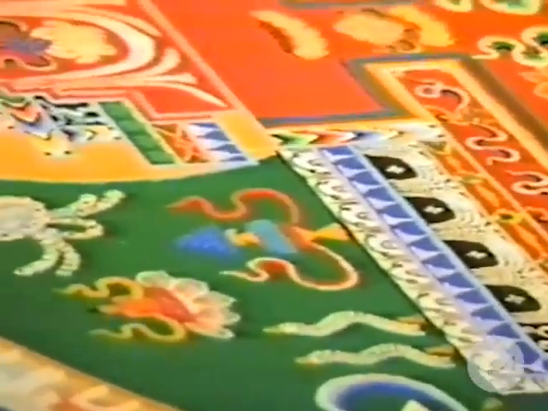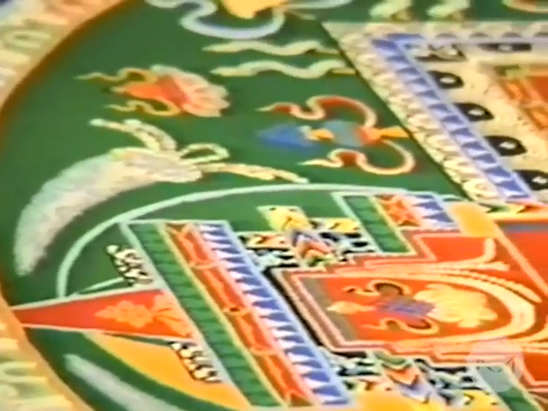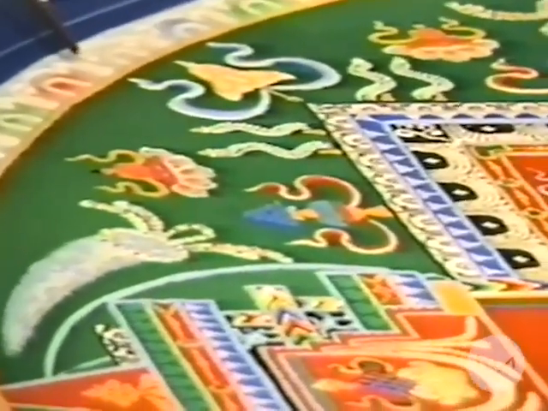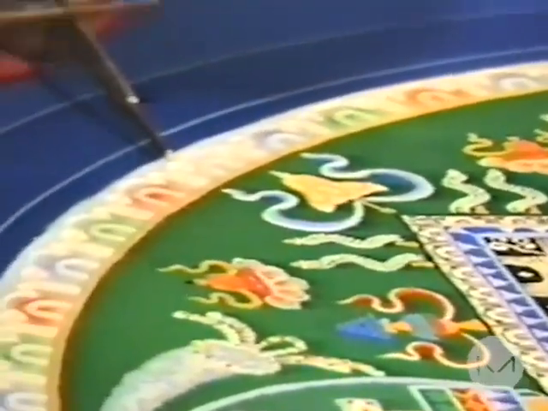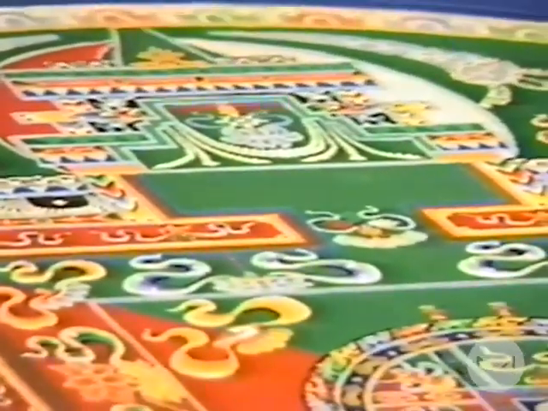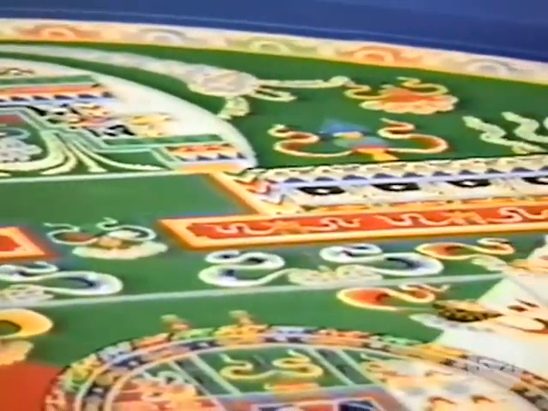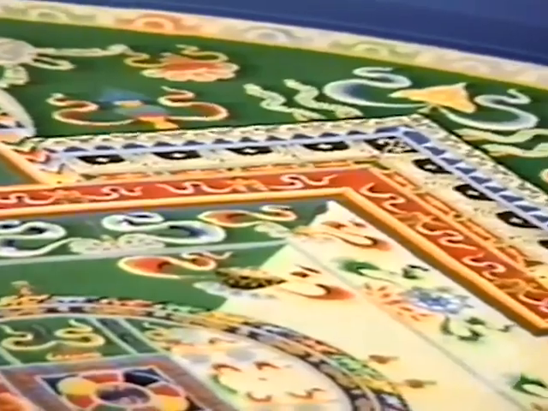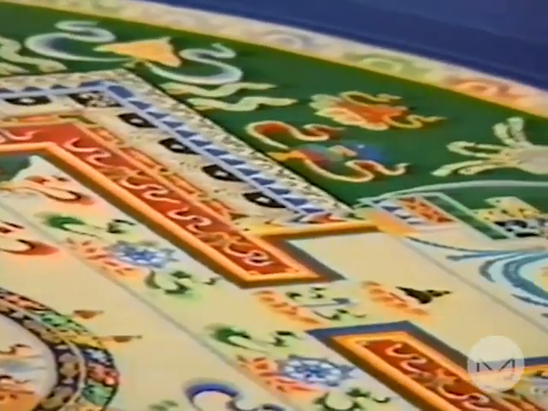Every single design, color, shape, dimension in this is not something that's individually created. It's exactly prescribed and described in the texts that explain the whole system of making a mandala. The texts were initially written down in Sanskrit, and between the 8th to the 10th century, Indian and Tibetan Buddhist masters did a great effort to translate all of the Buddha's teaching from Sanskrit into Tibetan, where it continued in unbroken lineage until 1959, when the Communist Chinese began the systematic destruction of Tibetan culture and religion.